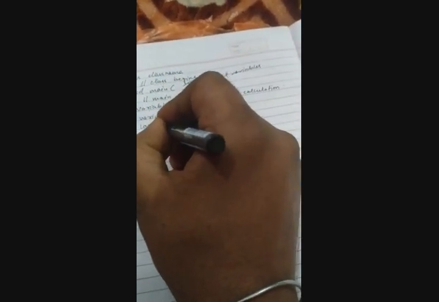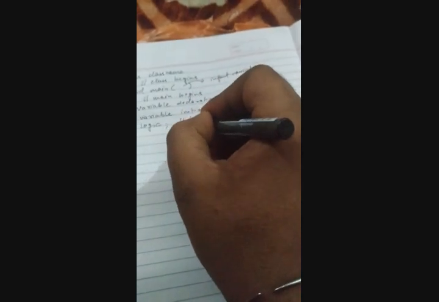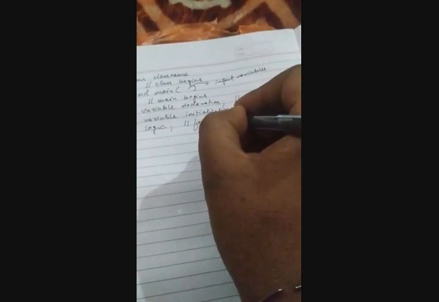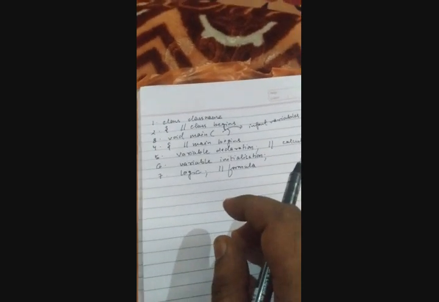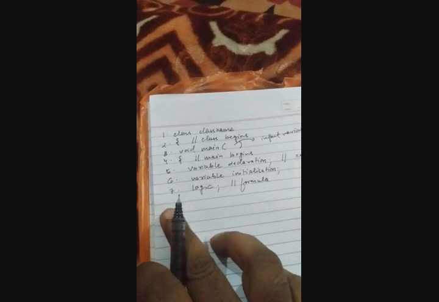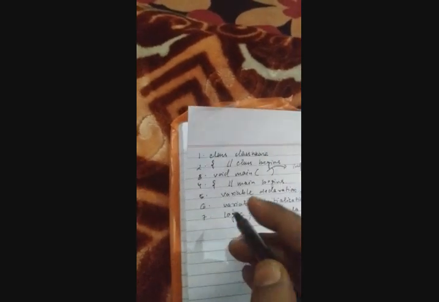Then at the 7th number, we put the logic. Logic is the formula, or formulas, which you are going to implement in your program, so that it can be calculated.